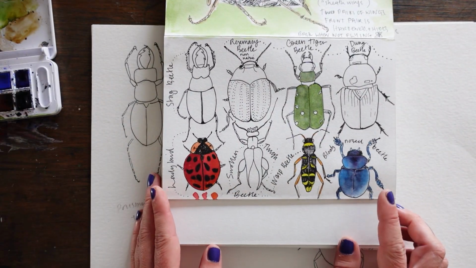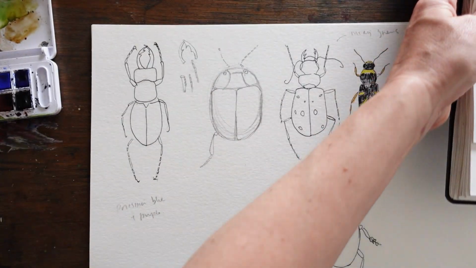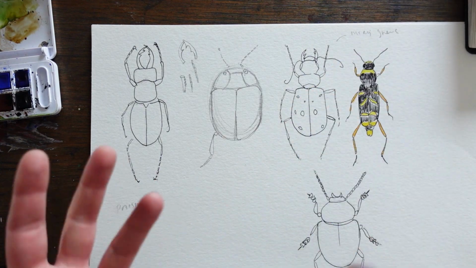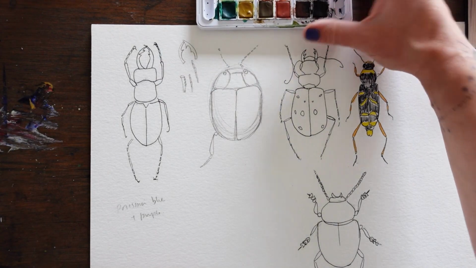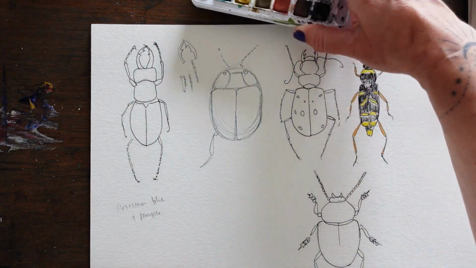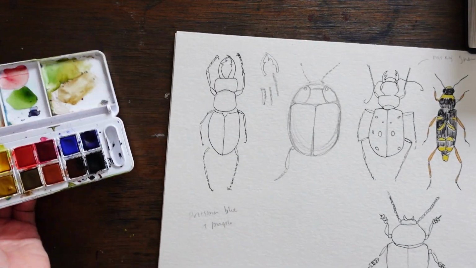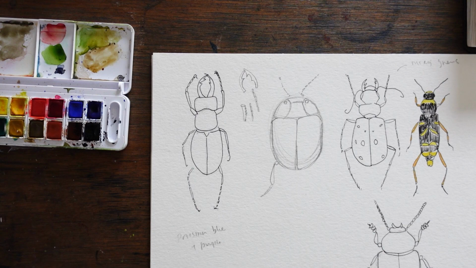I wanted to talk about the stag beetle next. I'm going to do that very quickly. Stag beetles are black, but they're not just black. They're black and blue and purple and all sorts of different tones. So I would tend towards, rather than reaching for the black in my palette to colour in my stag beetle, I would be more likely to reach for something like indigo.